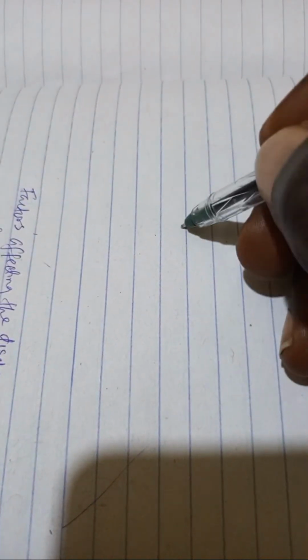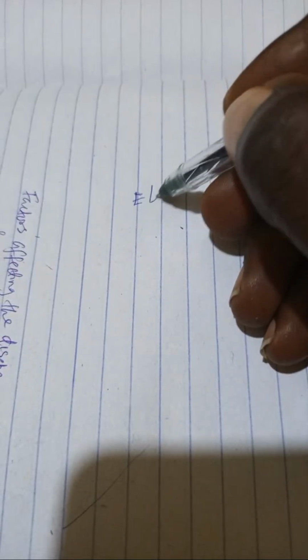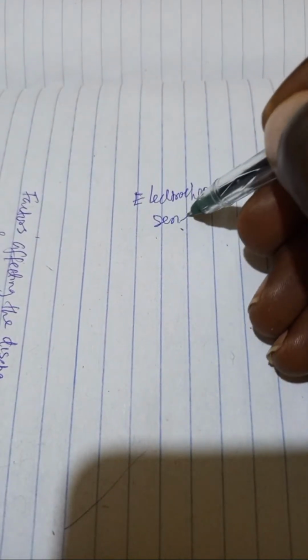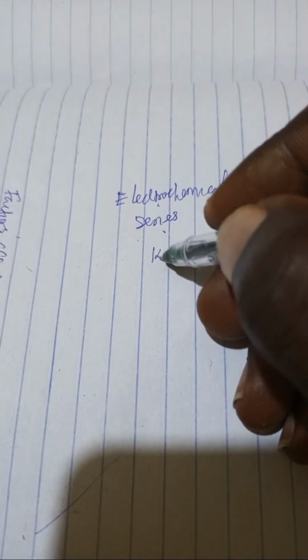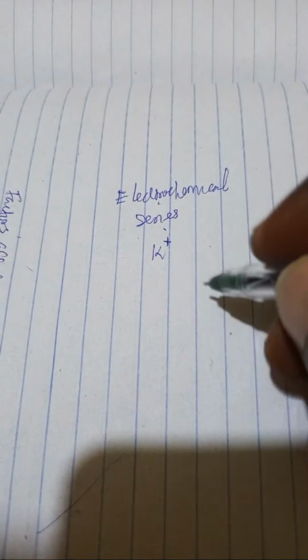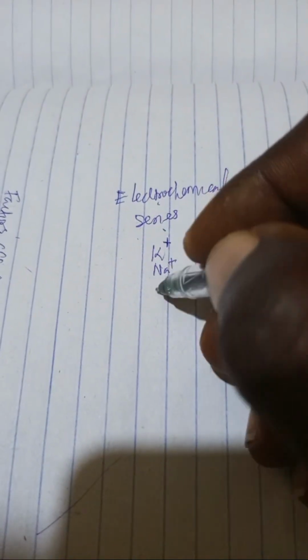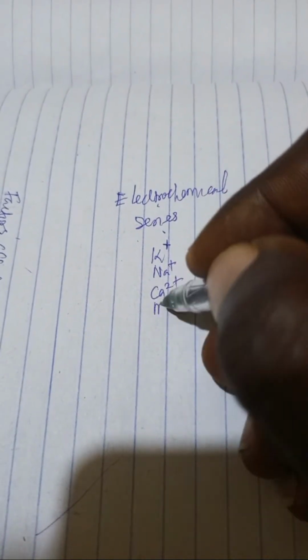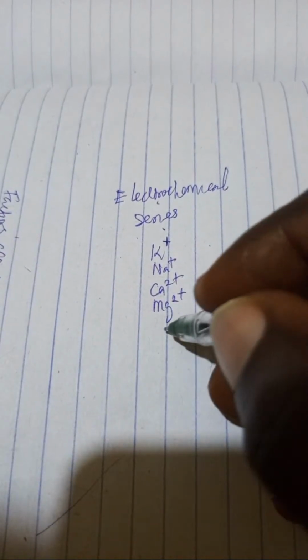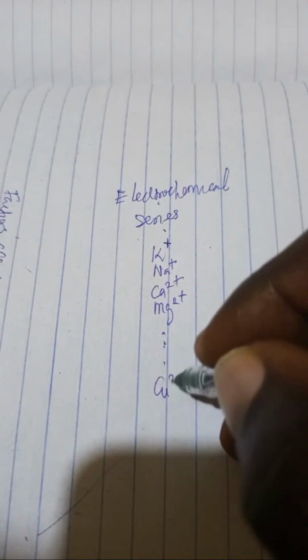Electrochemical series starts with potassium. So it's called electrochemical series. The first one I'm going to start with is K plus. K plus means potassium ion. After potassium ion, you have Na plus, Ca2 plus, Mg2 plus, and so on like that. Let me just put dot here, Cu2 plus, and so on.